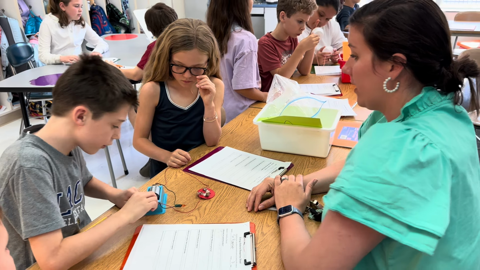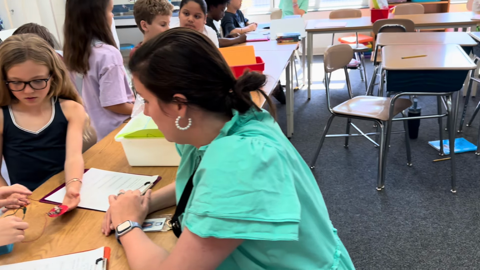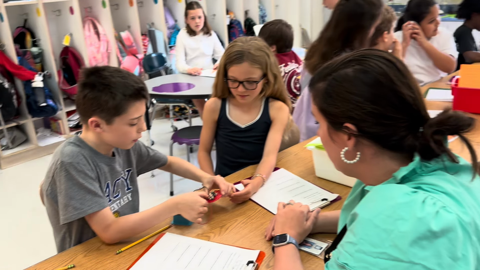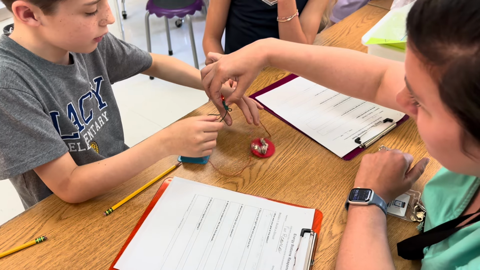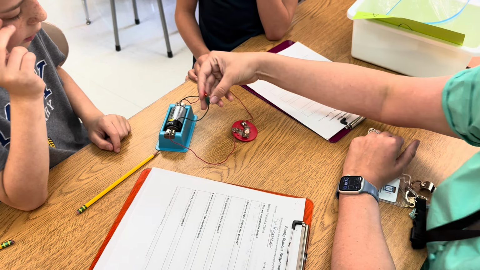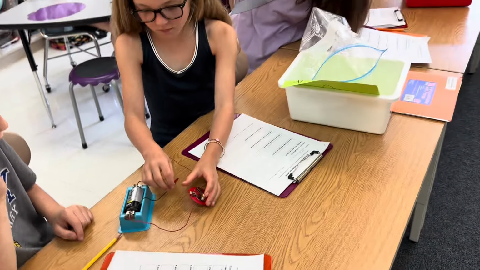That's so cool. They are doing like a double circuit. Wait, what if you can... I think you probably have to unscrew this off to have the actual wire showing.